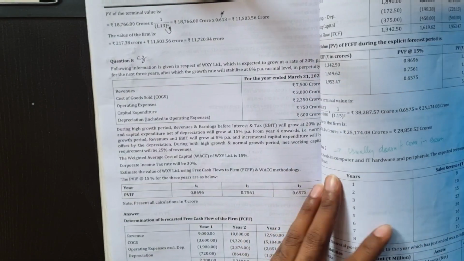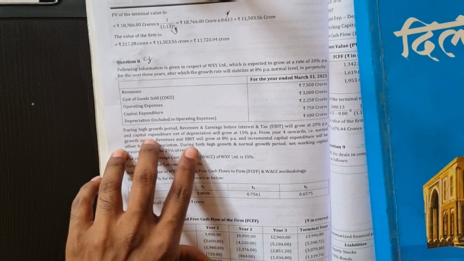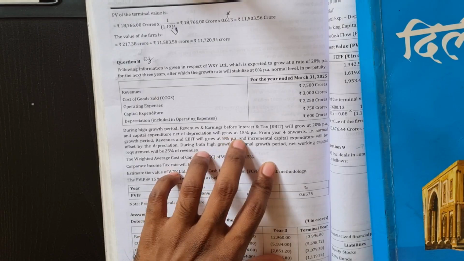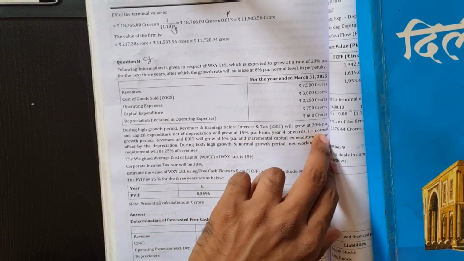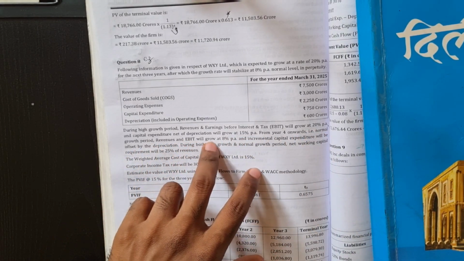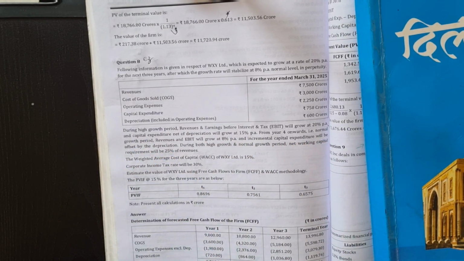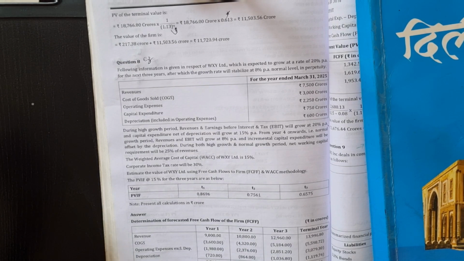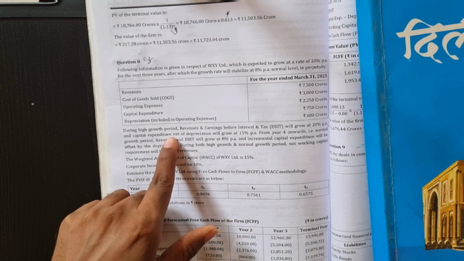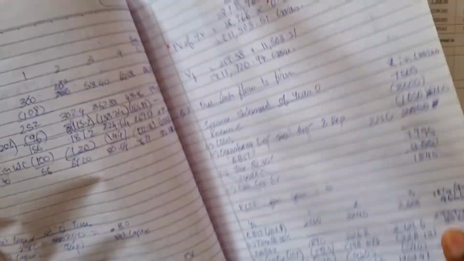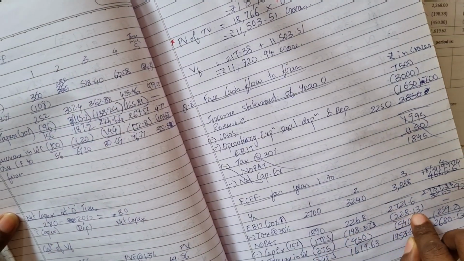Why is it 15%? We'll see. During the high growth period, it will grow at 20%, and net capital expenditure will be 15%. From year 4 onwards, that is normal growth period, revenues and EBIT will grow by 8%, and incremental capital expenditure will be offset by depreciation. There will be no change in depreciation and capex. Net capex will be 0 only. Here they have told that capital expenditure will grow by 15%. So that's why we have taken here 15%, right? So do all of it.